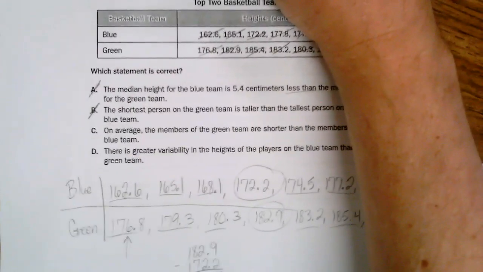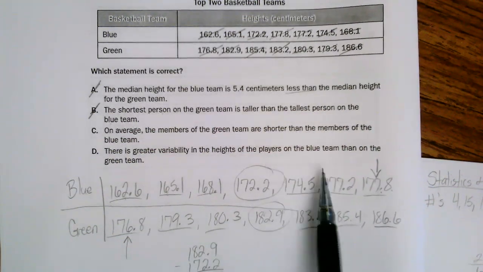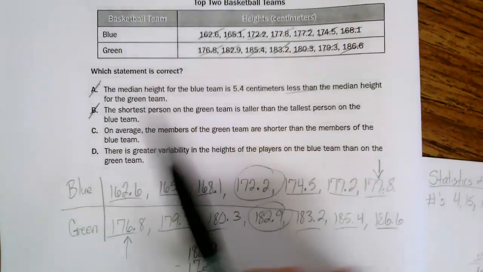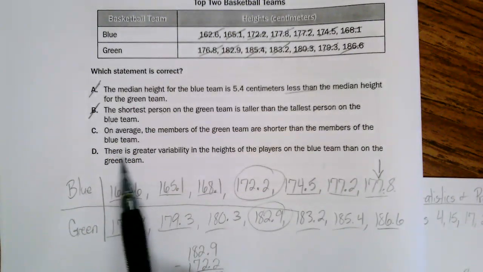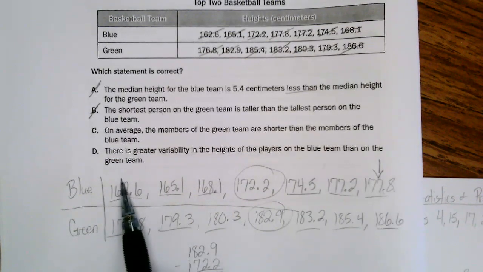For C, on average, the members of the green team are shorter than the members of the blue team. Okay, they're around about the same. So that one would not be it. It could be a maybe. So let's see if D's a better answer. There's a greater variability in the heights of players on the blue team than on the green team.